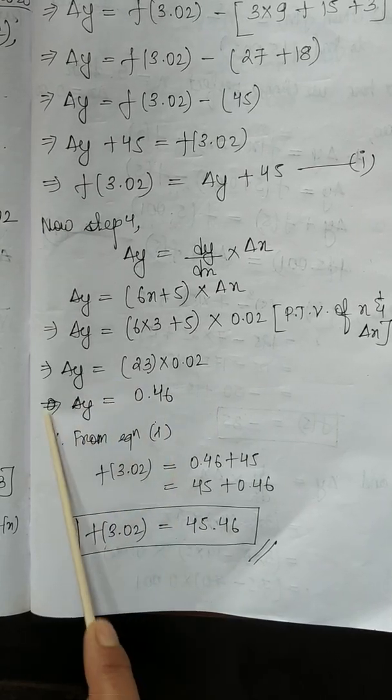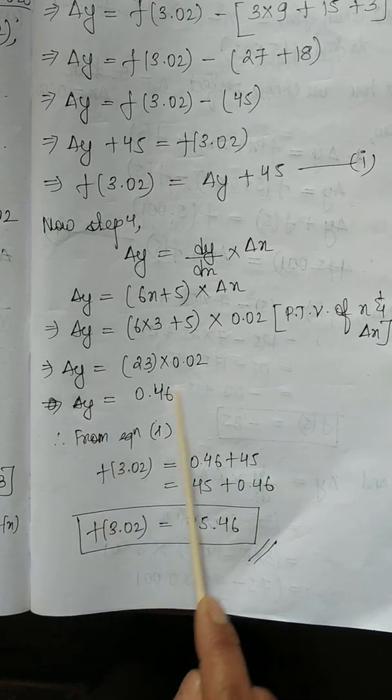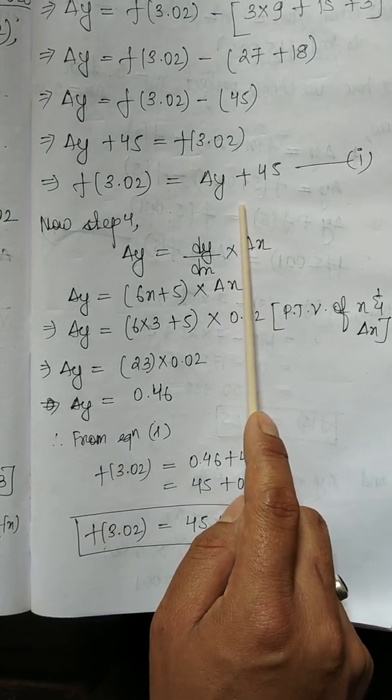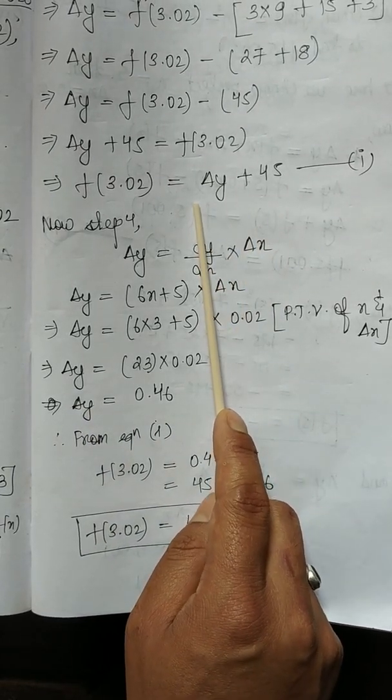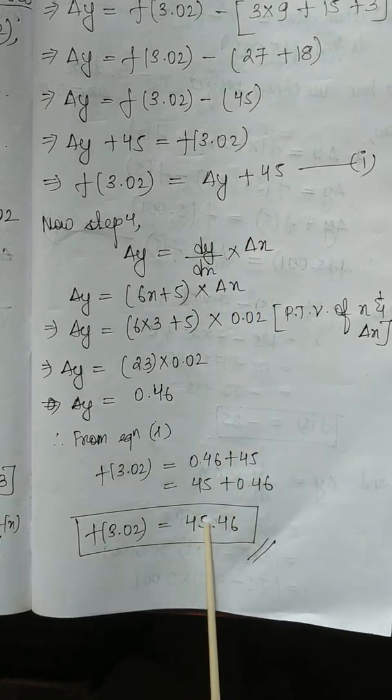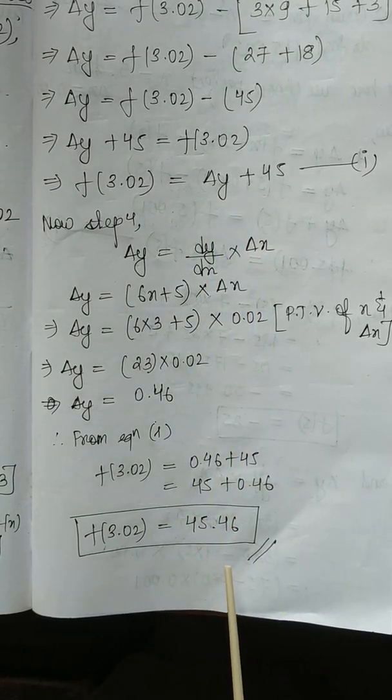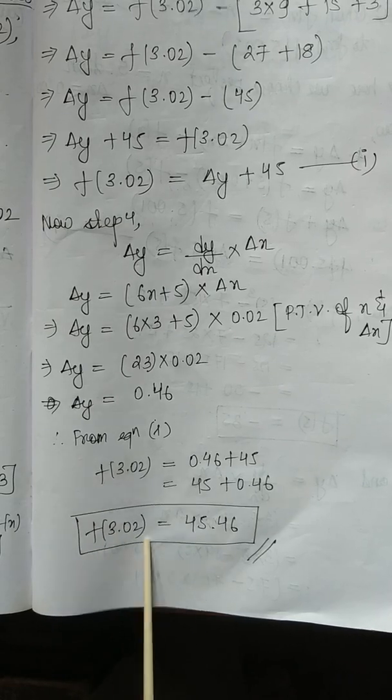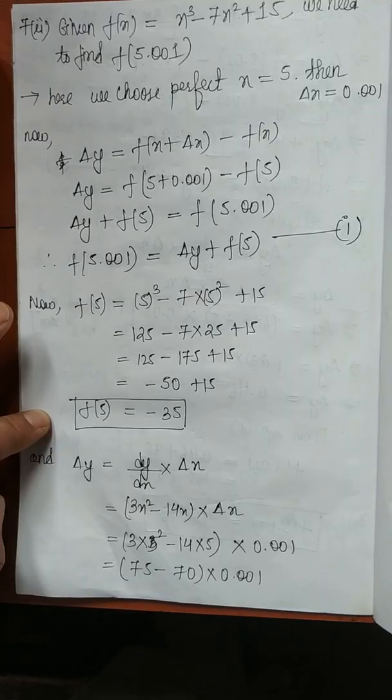Okay, so we found delta y. Let's put the value for delta y in equation number 1. Delta y is 0.46, plus 45, so the final answer will be 45.46, which is the value for f of 3.02.